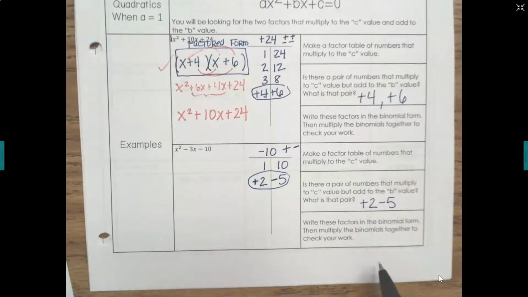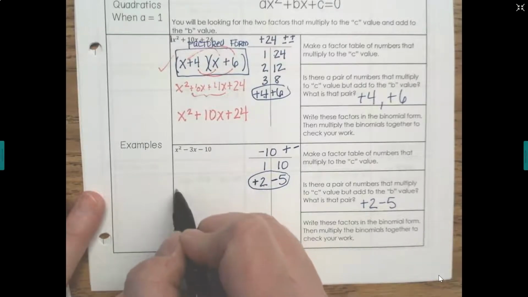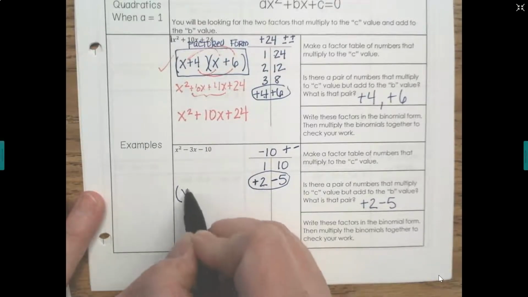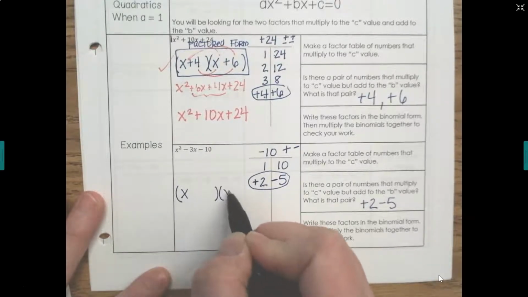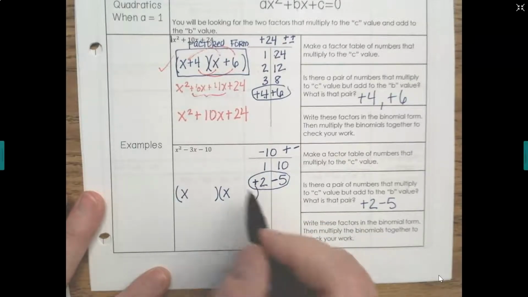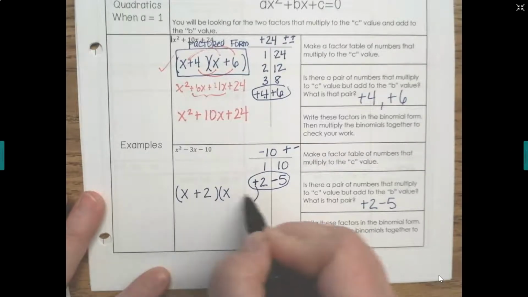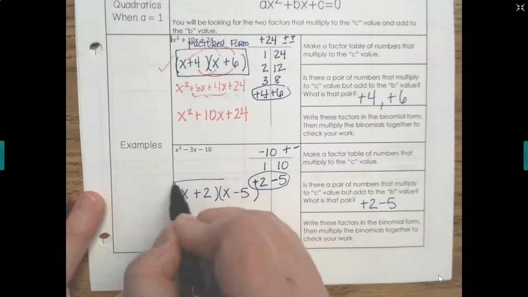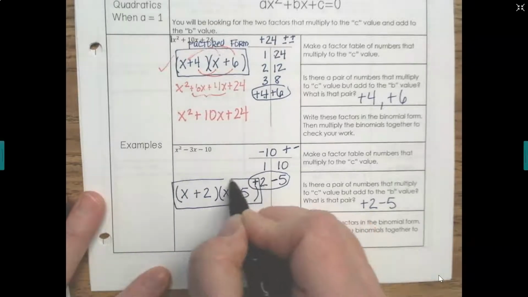Okay, now we're going to write these in our factored form in the parentheses. So to get the x squared, you had to have x times x. So we're just going to split them between the two parentheses. And then we have a positive 2 and we have a negative 5. This is our factored form.